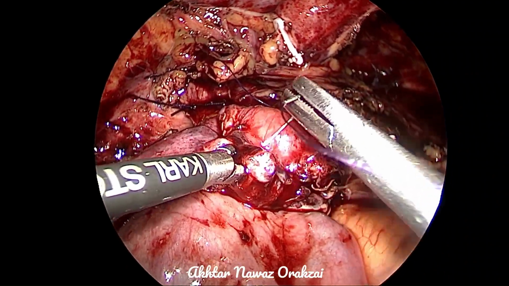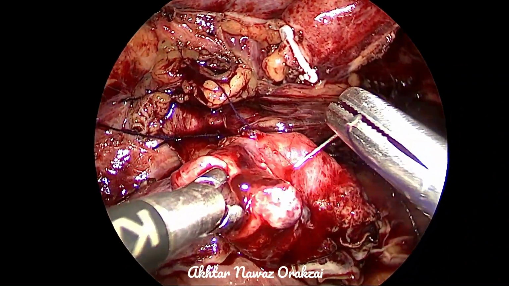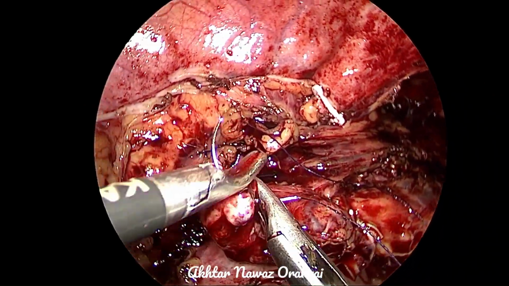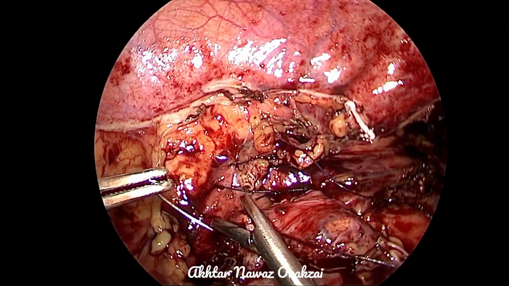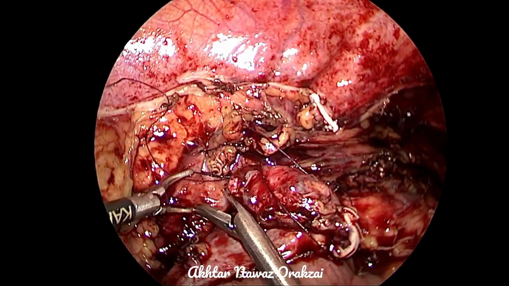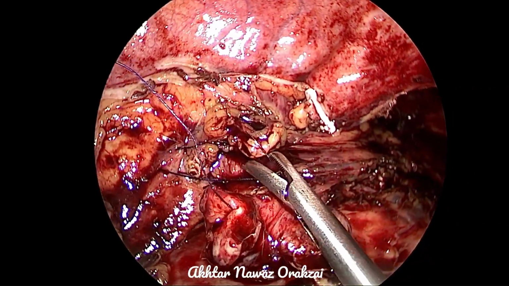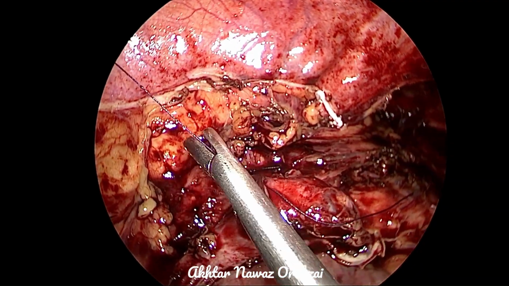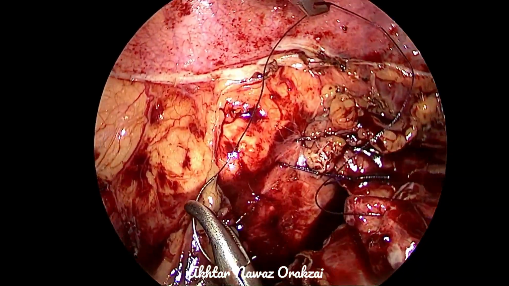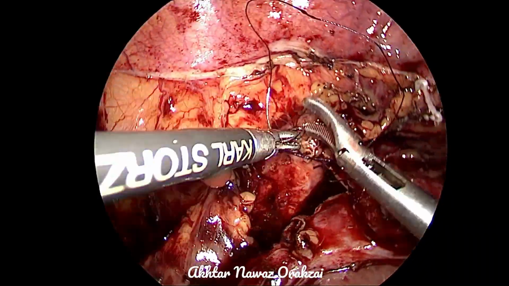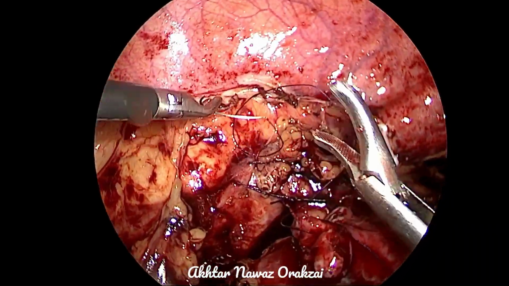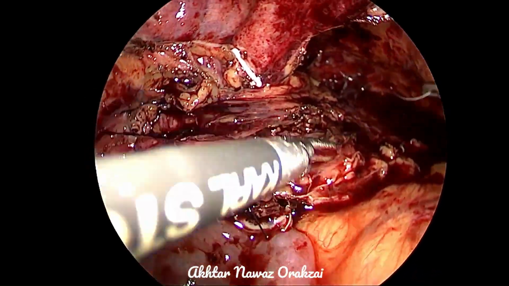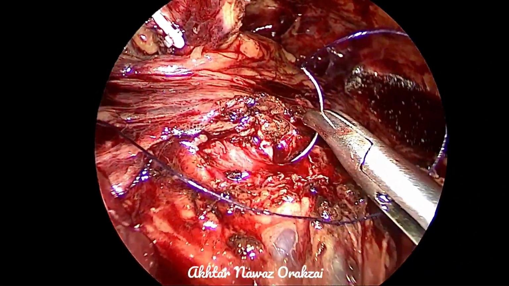At this point, the step is important to take the exact corner and not catch the opposite wall. The first stitch is really very important. Not only the first stitch, but the first few stitches. So there are different methods of anastomosing this ureter to the bladder. It can be done in interrupted suture fashion, and it can be done in continuous fashion.